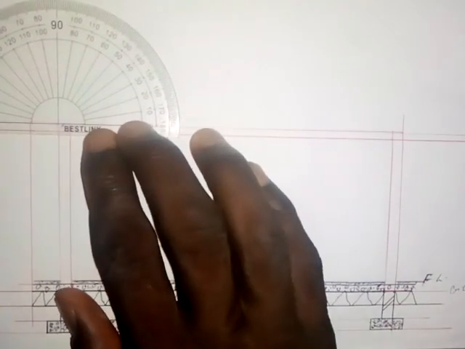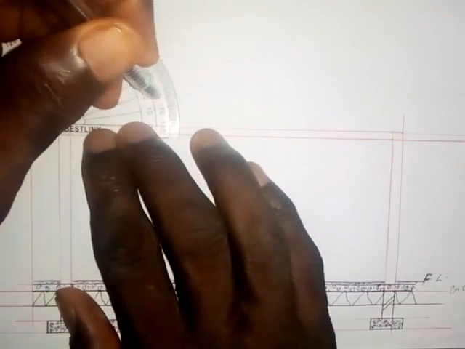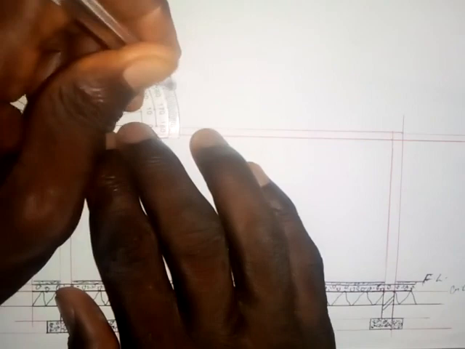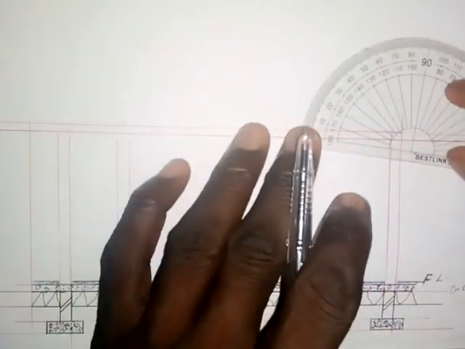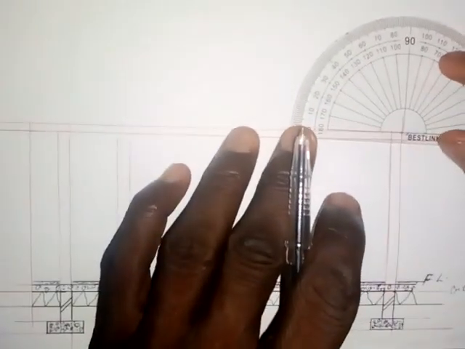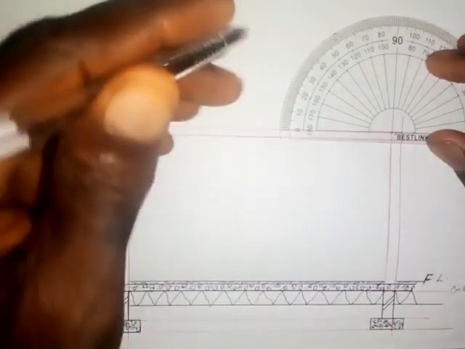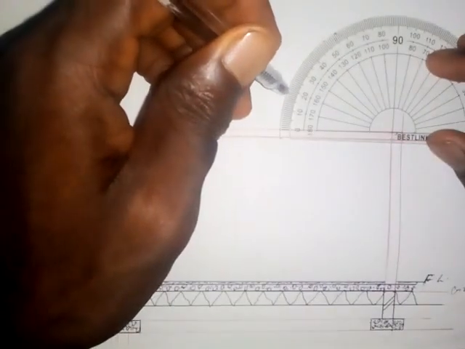So this is 18 degrees, and I will also come to this side and take 18 degrees on this side.